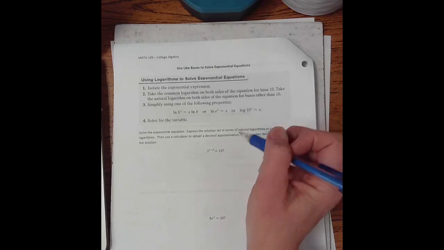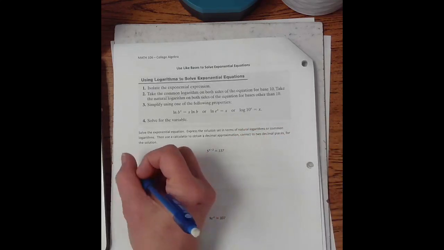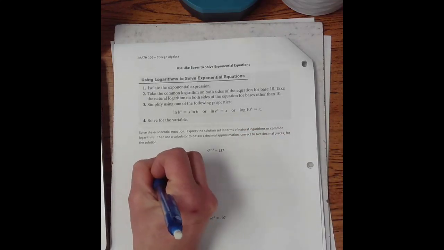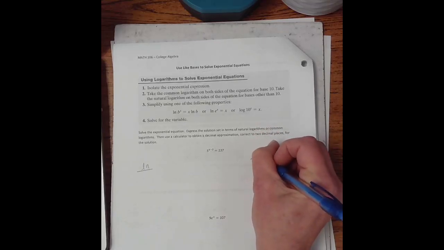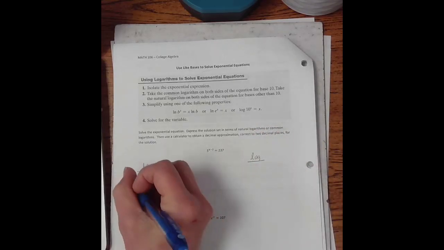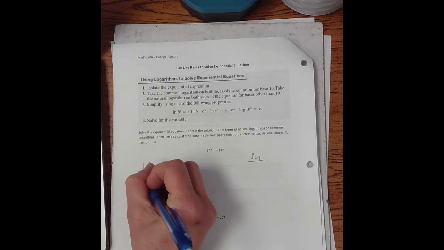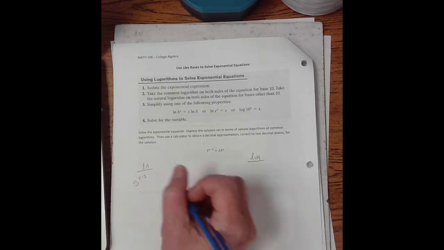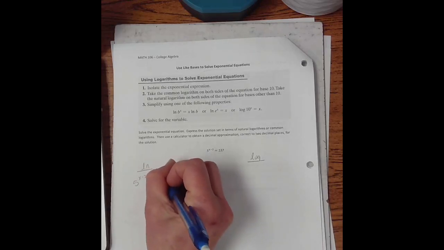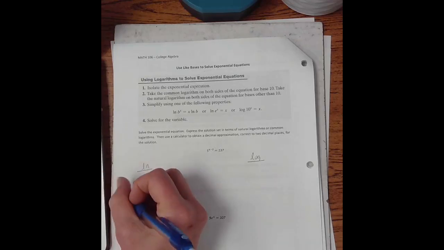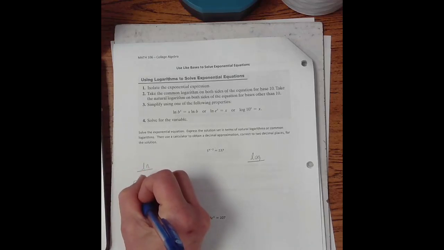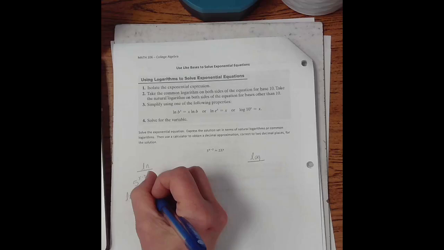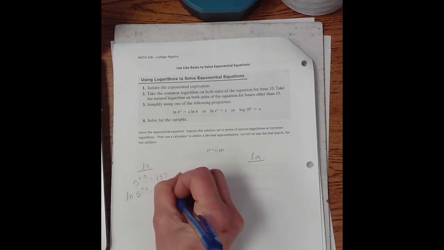So in the first one, I'm going to do the ln. I'm just going to put ln, and then we're going to also do the log. I'm going to start with, on this one, 5 to the x minus 3 power is equal to 137. Then what I'm going to do is take the ln of both sides. So I'm going to have the ln of 5 to the x minus 3 is equal to the ln of 137.